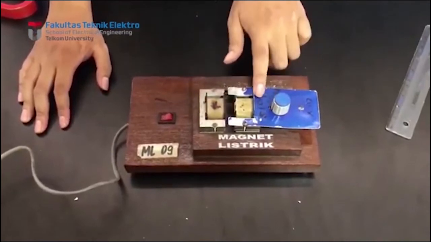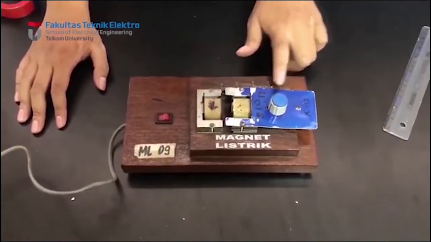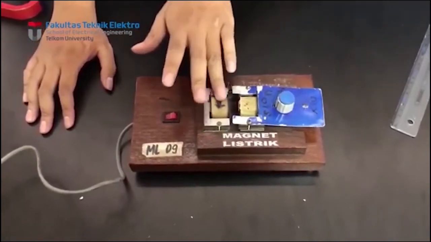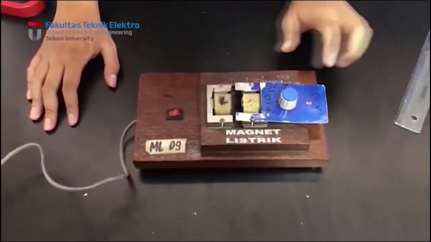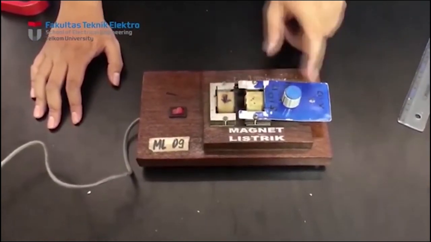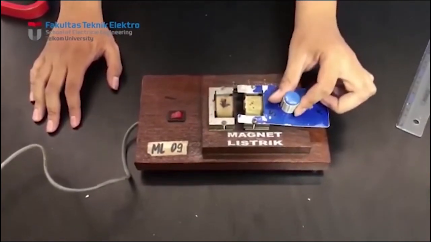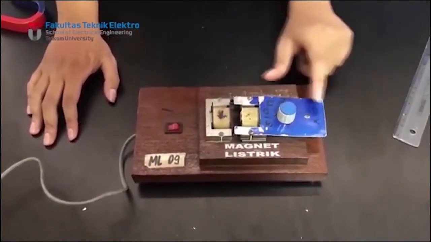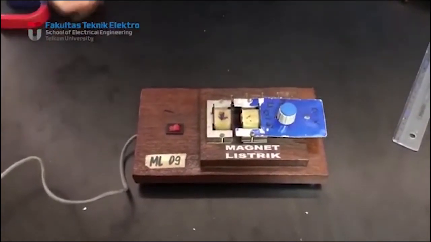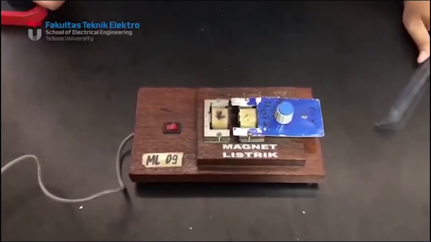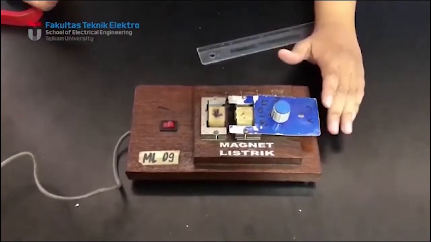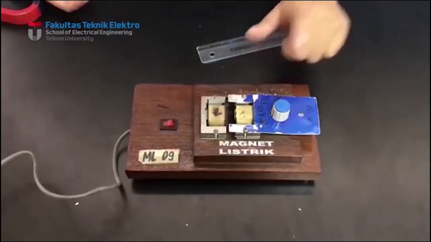Here there is 5, 10, 15, and times 10. This is the primary coil and this is the secondary coil. The 5, 10, and 15 times 10 is showing the secondary coil size. When I put it at 5 times 10, it means the secondary coil size is 50.